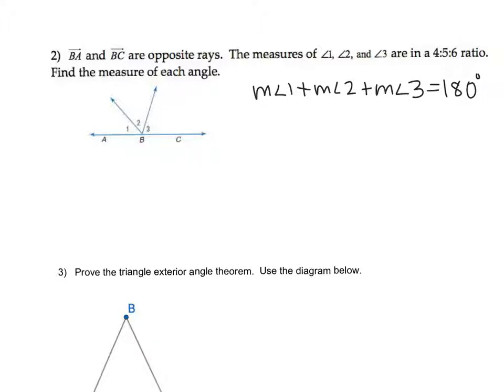Now I want to use that ratio. So I can add a variable and say that angle 1 is 4x, angle 2 is 5x, and angle 3 is 6x. That is what the 4:5:6 ratio tells me. It just adds a variable to let me know that that's the relationship between those angles. So in my equation here, I can replace the measure of angle 1, angle 2, and angle 3 with 4x plus 5x plus 6x equals 180, and this allows me to solve for the value of the variable so that I get the correct ratio for the measures of those angles.